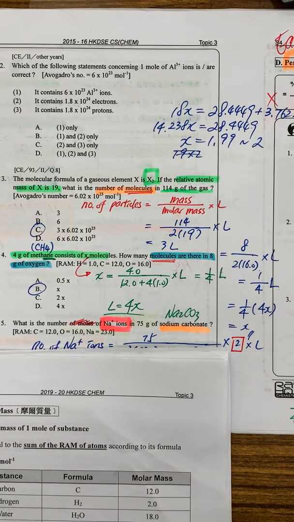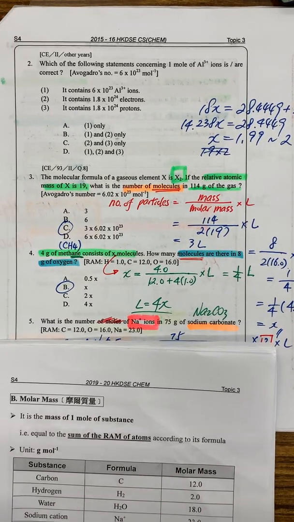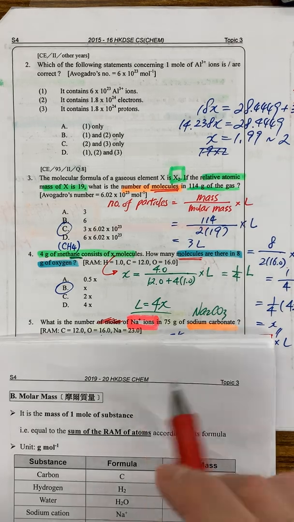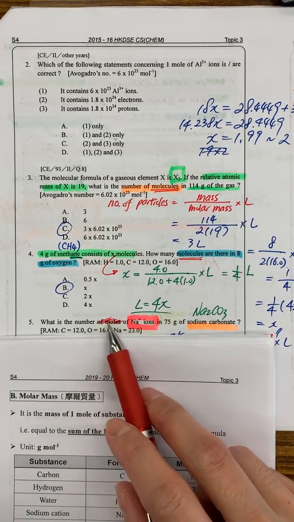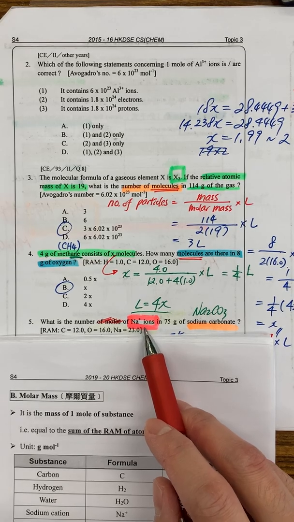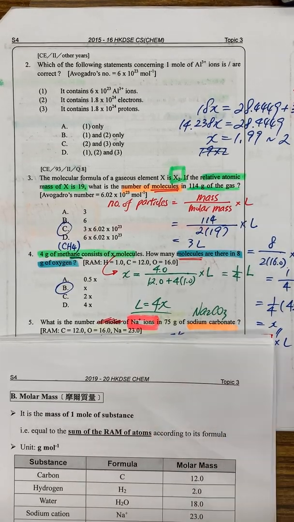Next, another style. What is the number of sodium cations in 75 grams of sodium carbonate?